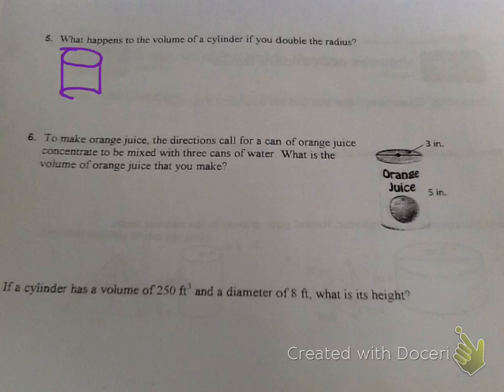So, if we have our first cylinder and it has a radius of, let's say, 5 and a height of 5, I want to double the radius, so this cylinder would have a radius of 10 and a height of 5.